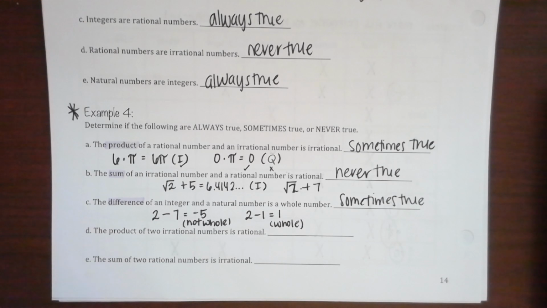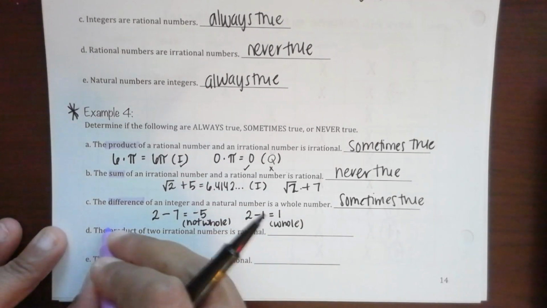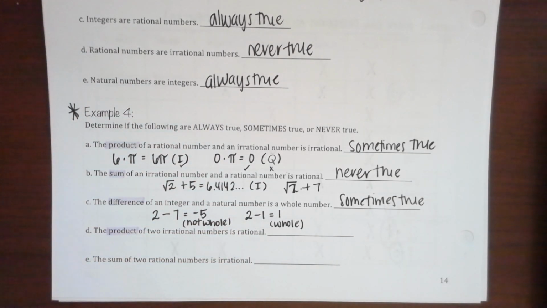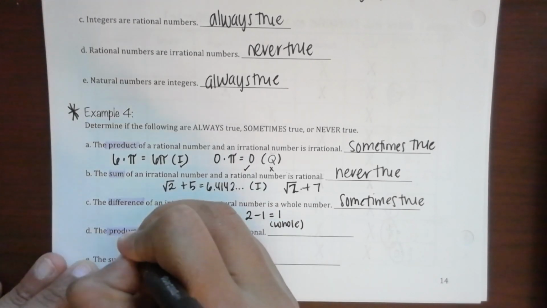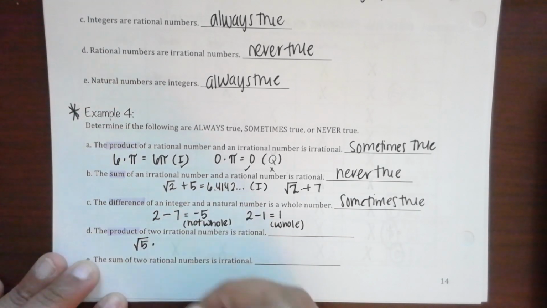The product of 2 irrational numbers is rational. So, what word is important? Product. I need 2 irrational numbers, please. You can use ones that we previously used. Try to keep it as clean as you can. How about we use some non-perfect squares for this one? So give me some non-perfect squares. Yep, so square root of 5. And how about we multiply that by the square root of 5 as well?